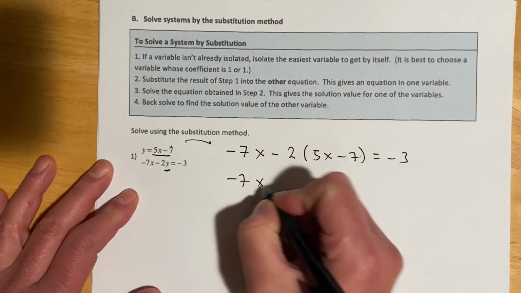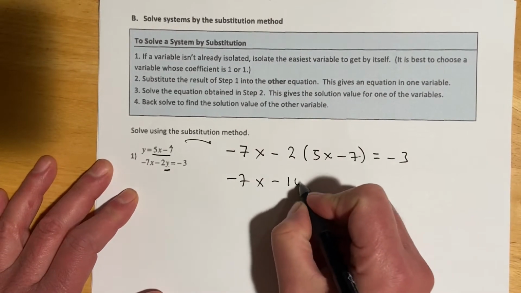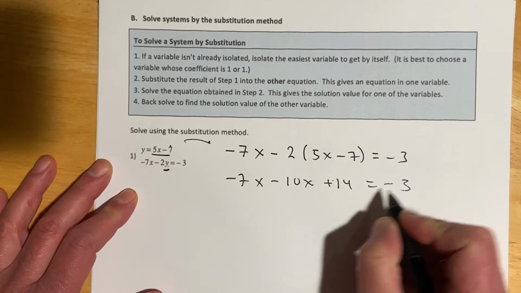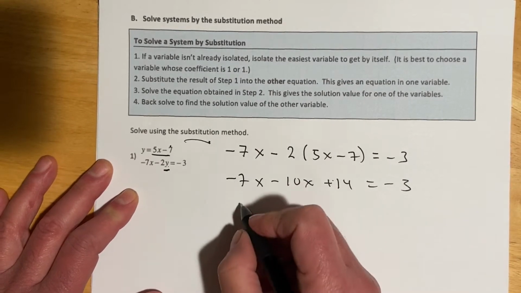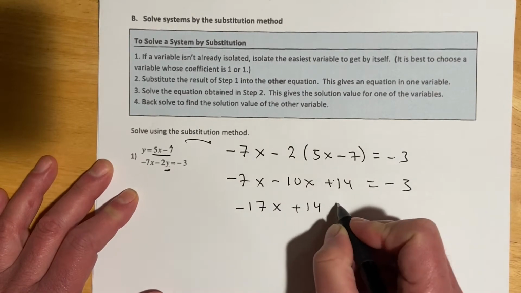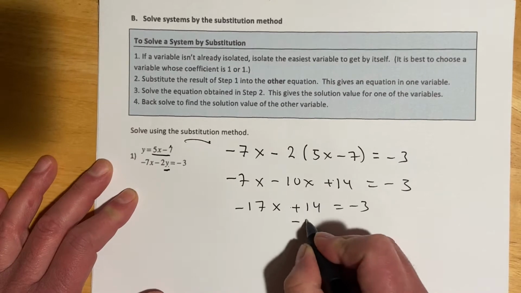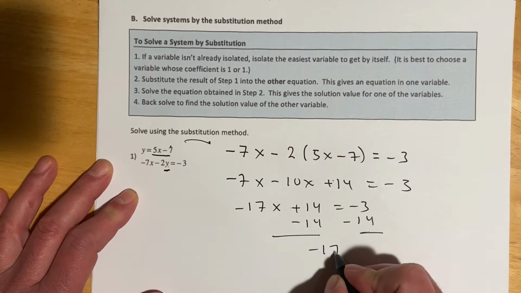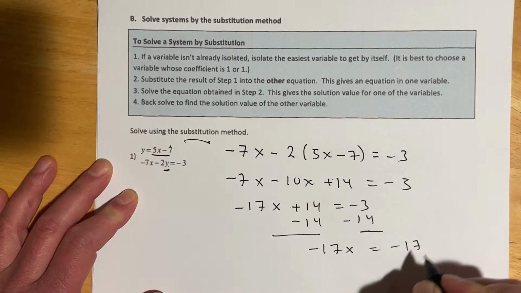So 7x minus 10x plus 14 equals negative 3. Down 7, down 10 will be minus 3x... minus 17x plus 14 equals negative 3. Take the 14 over, and negative 17x equals negative 17.